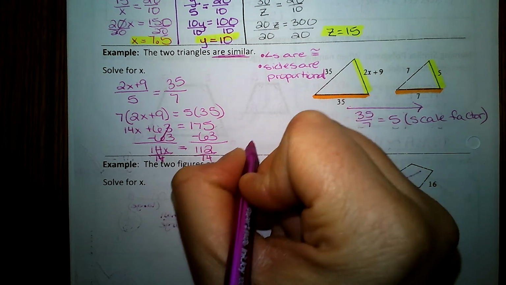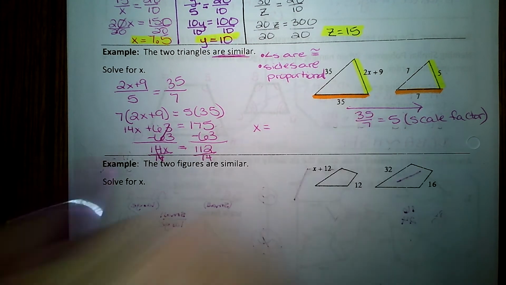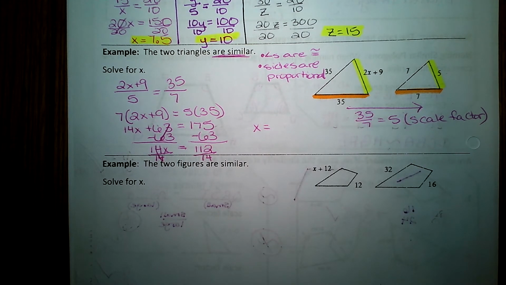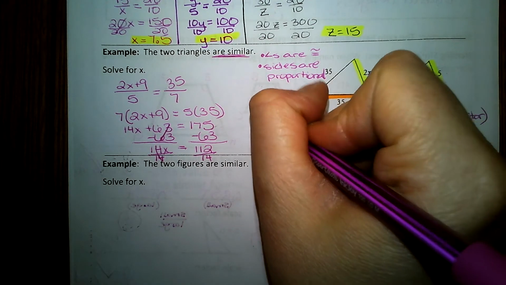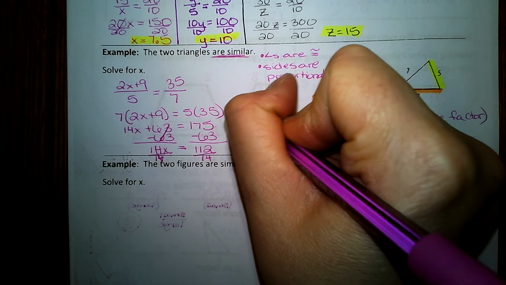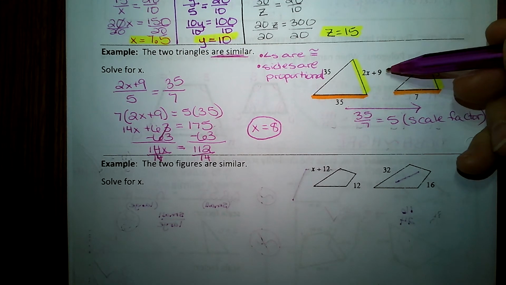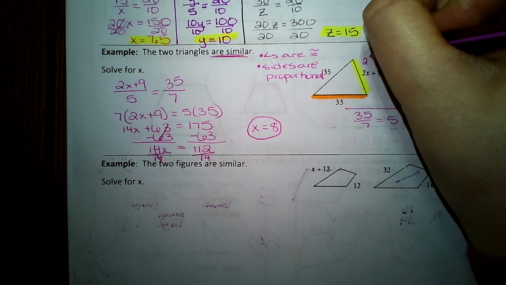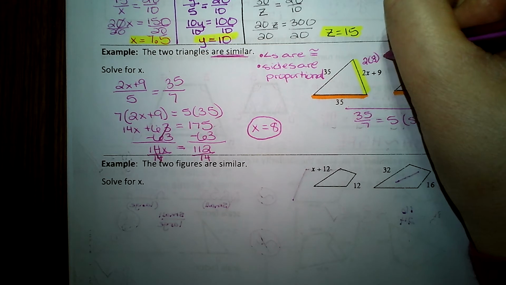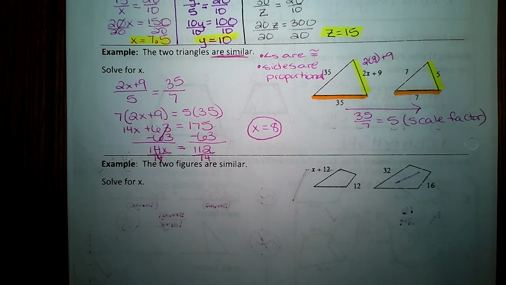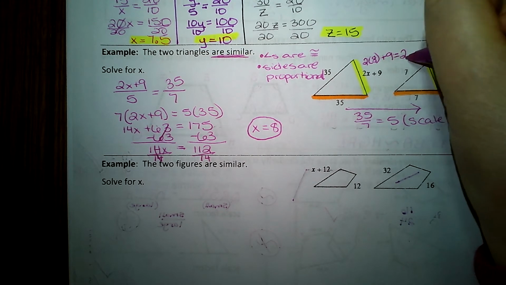That leaves me x all by itself on the left, and 112 divided by 14 is 8 on the right. So I'm getting x is equal to 8. Now, don't just believe your algebra. I feel like I do really good algebra, but I have to always check it. So I'm going to put this 8 back into the problem. 2 times 8 is 16, and 16 plus 9 is 25.